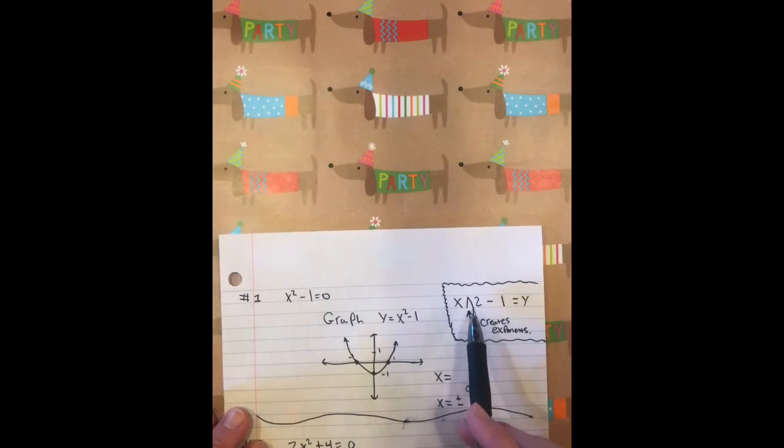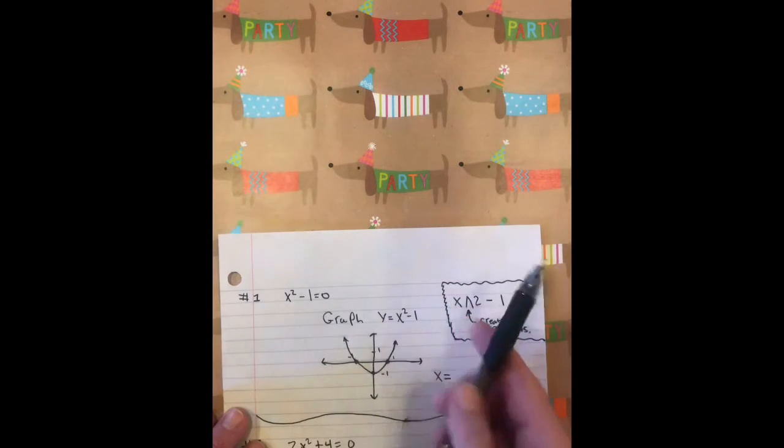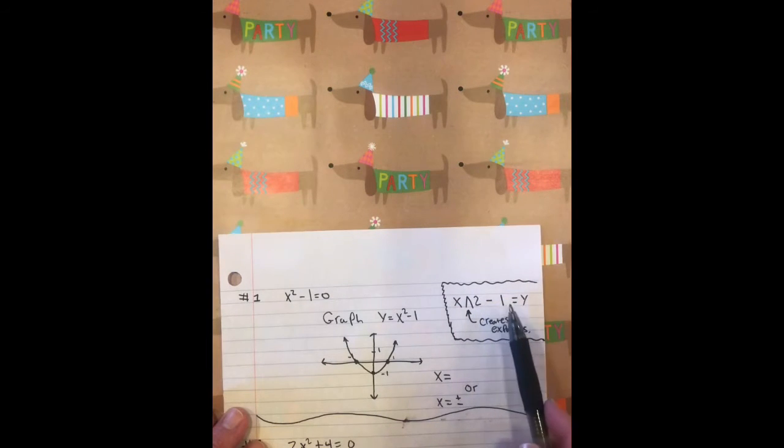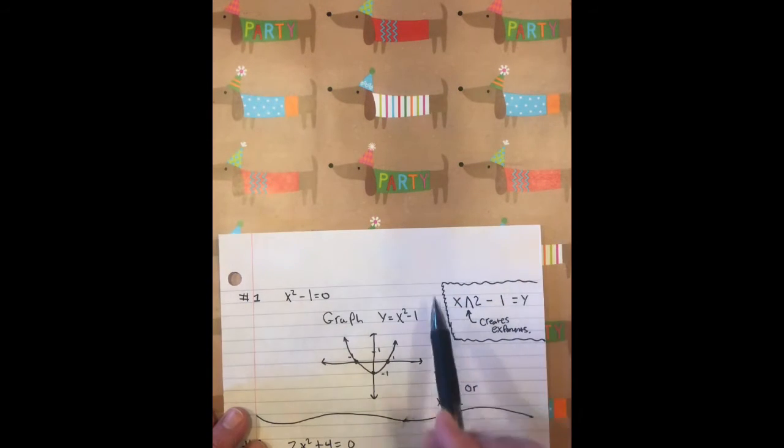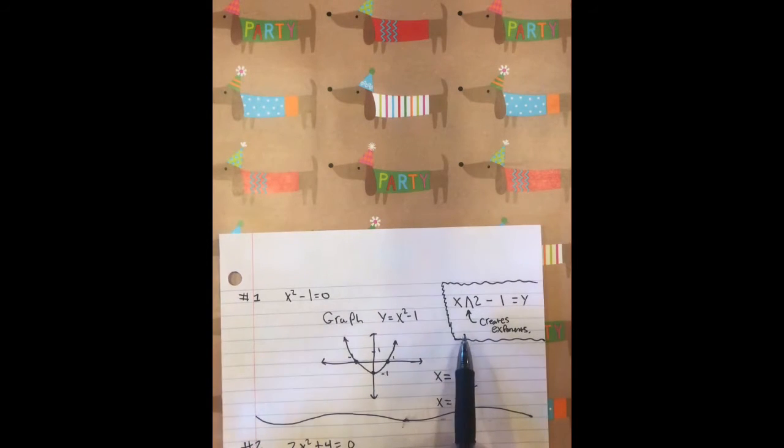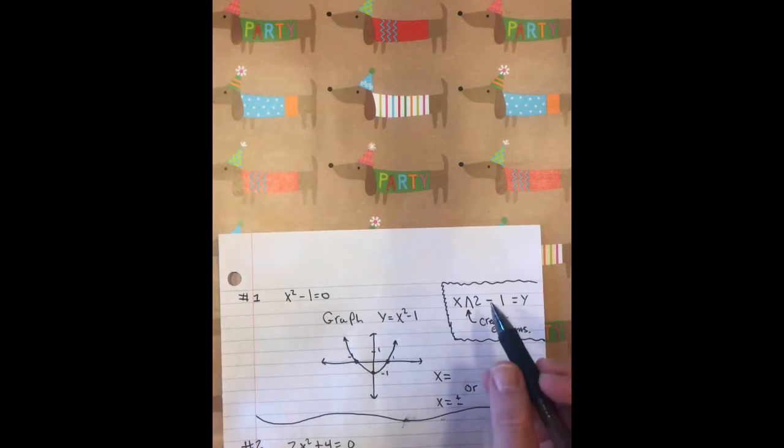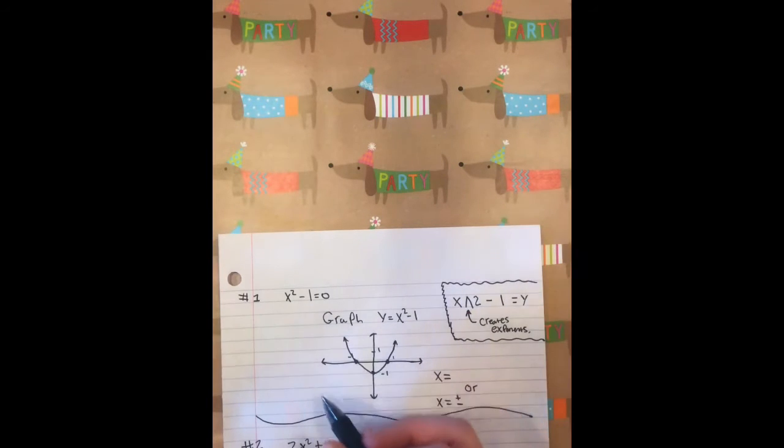And then you press 2, and it'll give you an exponent. And then you hit the right arrow button, and then you can do your minus 1 equals y. And that will graph it. Okay? Let me know if you're struggling to do that. It should be fairly simple. And then we get this graph right here.